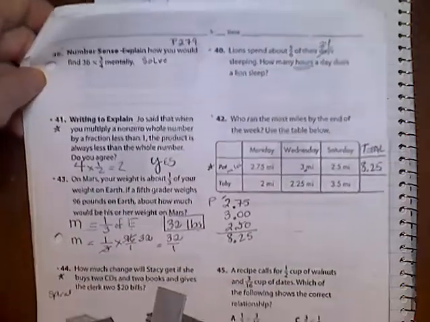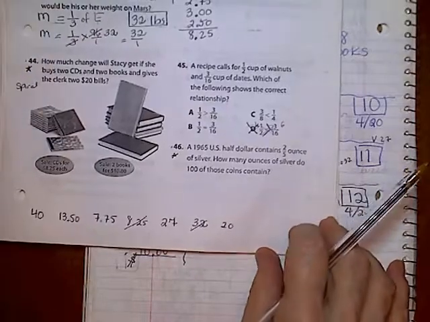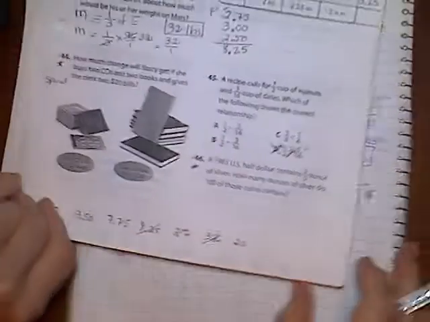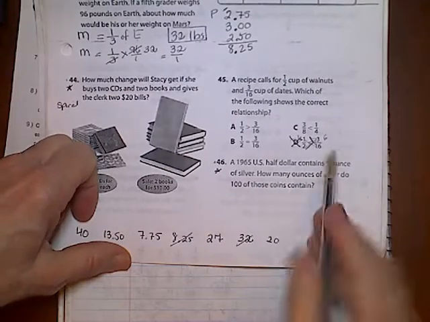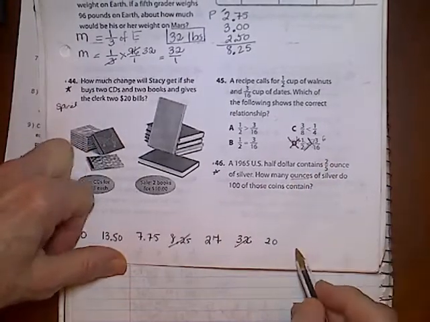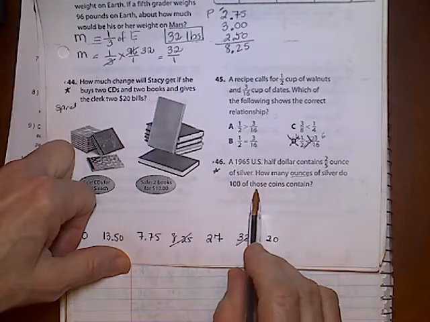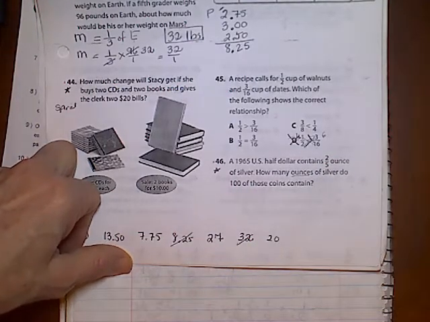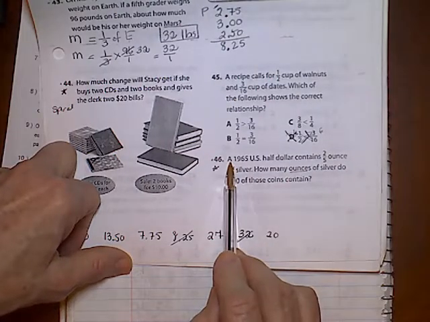So let's go down to this one. This very last one. So it says, how many ounces? I'm looking for ounces. How many ounces of silver do 100 of those coins contain? Why is this blurry? Okay. Well, let's go ahead and look at this. Which means 1.